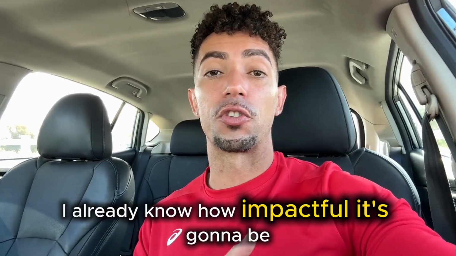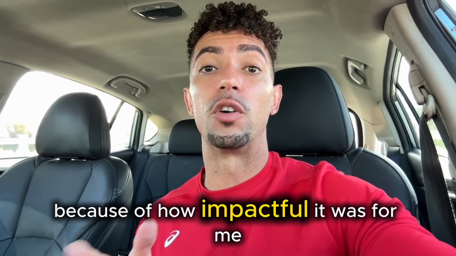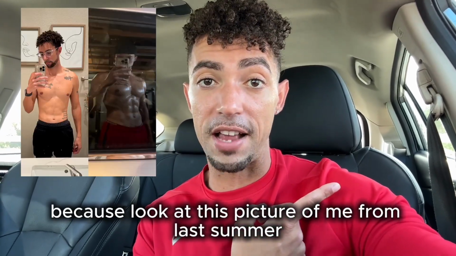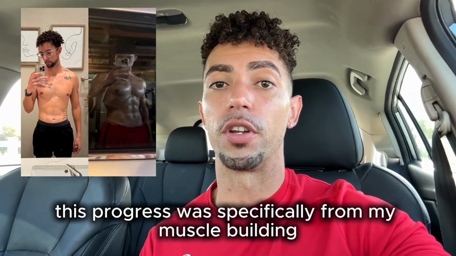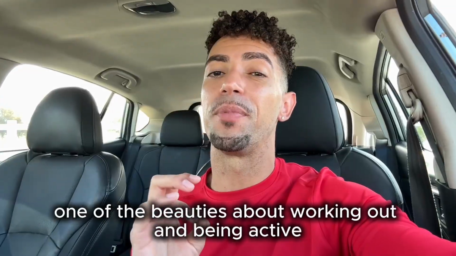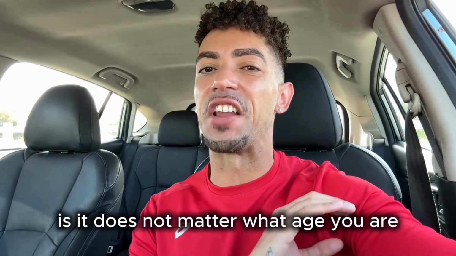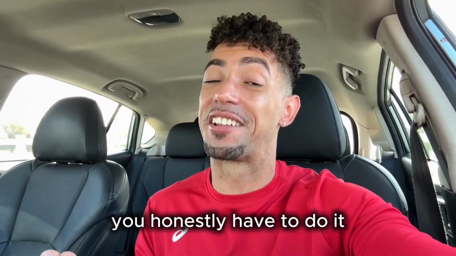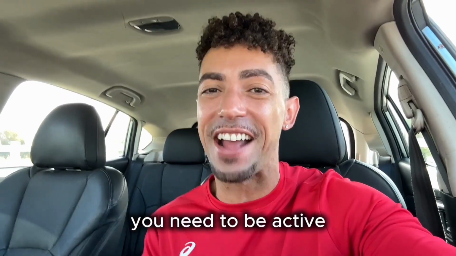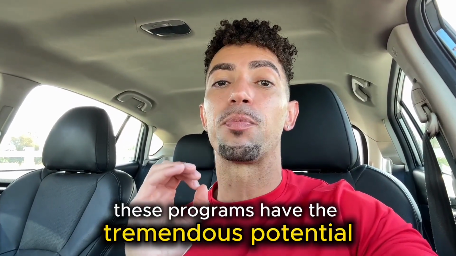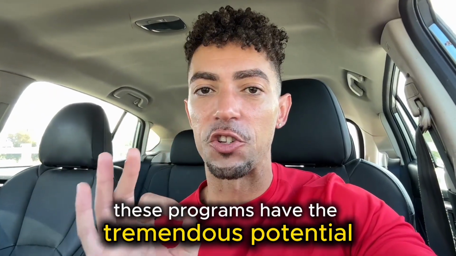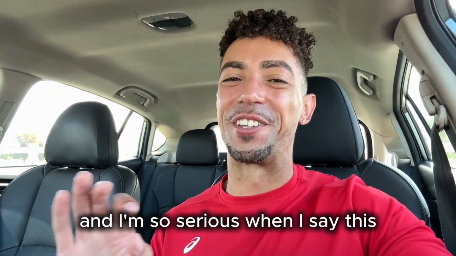I already know how impactful it's going to be for other people because of how impactful it was for me. Because look at this picture of me from last summer and look at this picture of me from now. This progress was specifically from my muscle building and full body workout program. One of the beauties about working out and being active is it does not matter what age you are. You honestly have to do it. You need to be active. So anybody can work out with these programs. As long as you are medically cleared to work out, these programs have the tremendous potential to positively impact your life.